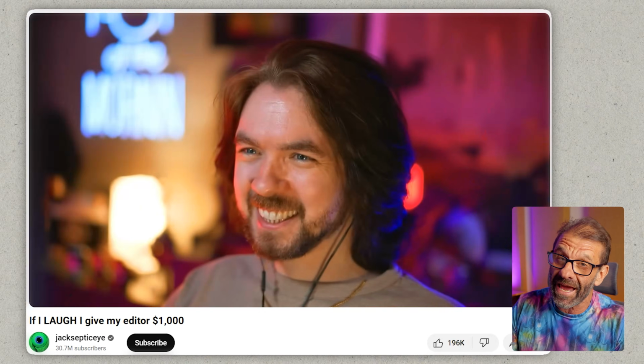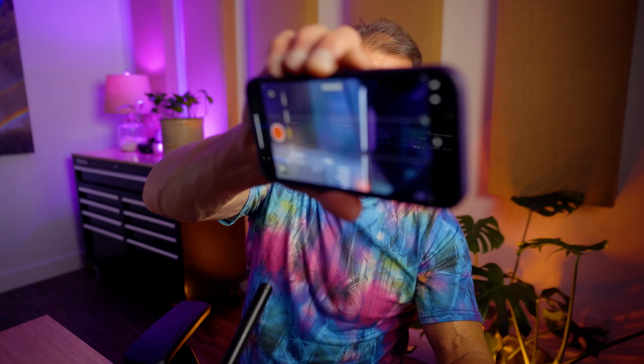To create reaction videos like Jacksepticeye for free using CapCut, you first need some way to record your face. You can use a camera like that one right there, or you can use your phone. You also need some way to record a screen to react to.